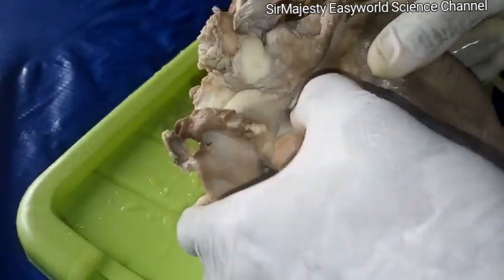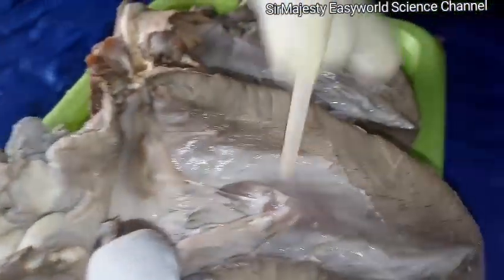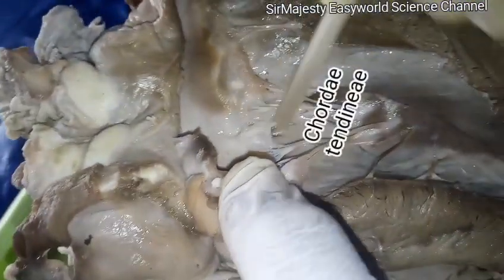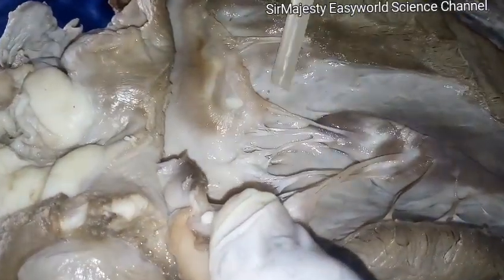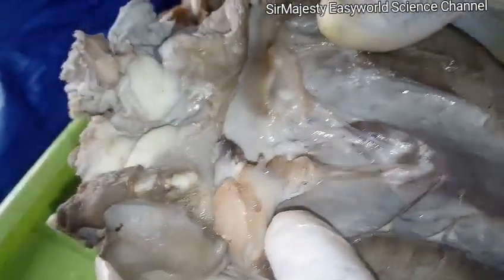The valves, like the bicuspid valve, are attached to the myocardium by means of a cord called tendinous cord. So this is called tendinous cord or chordae tendineae. It is also found in the tricuspid, chordae tendineae, tendinous cord.